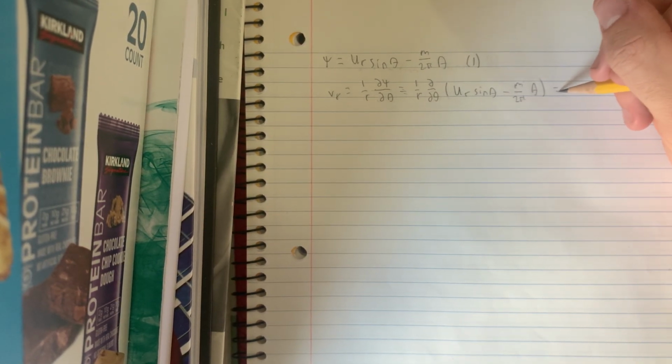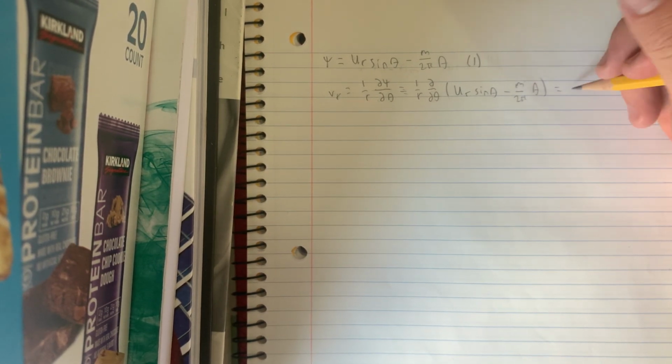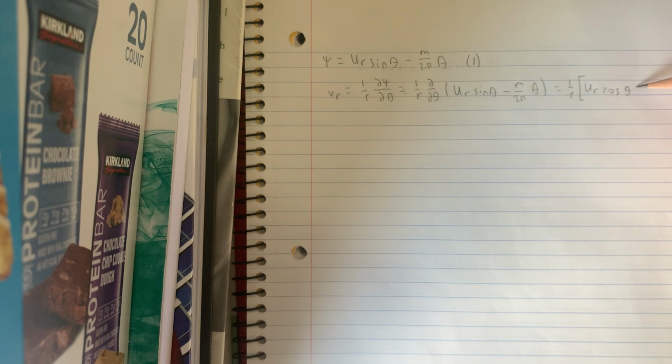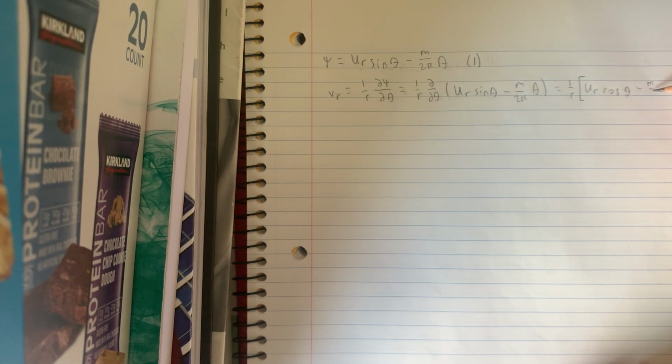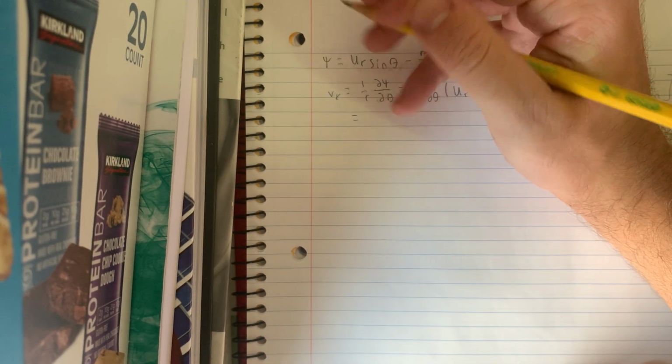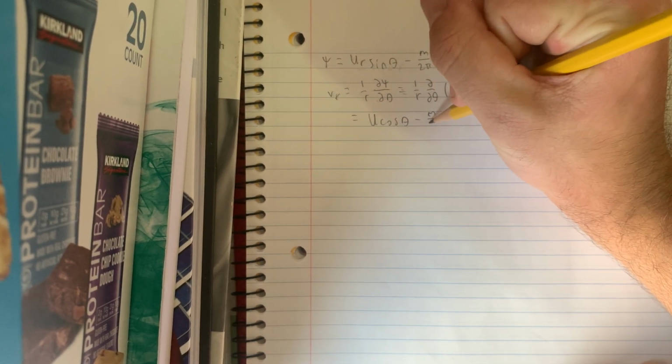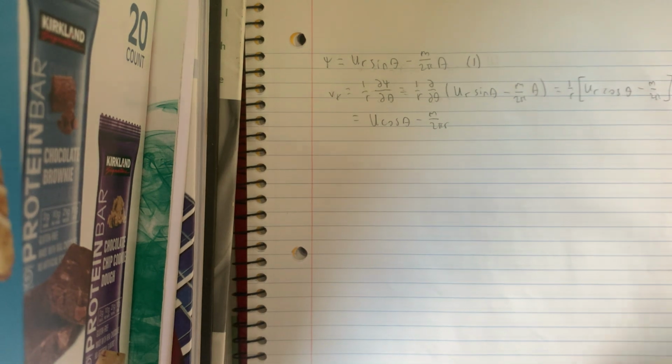And then we can break that down to 1 over R UR cosine theta. That's what happens when you take the derivative of it. Sine turns to cosine. Then M 2 pi, the theta just goes away. And that'll give us U cosine theta minus M 2 pi R.